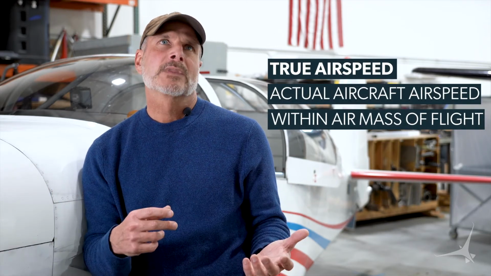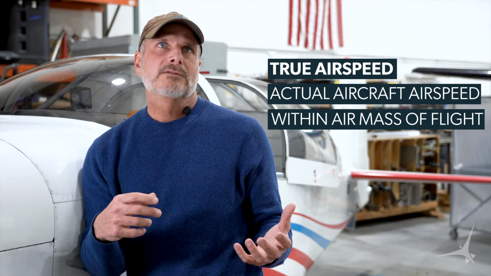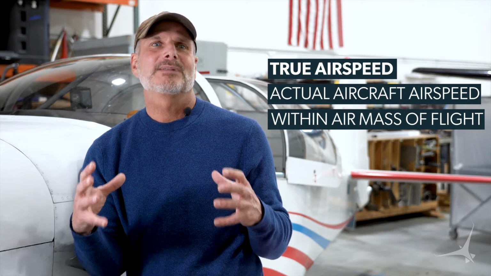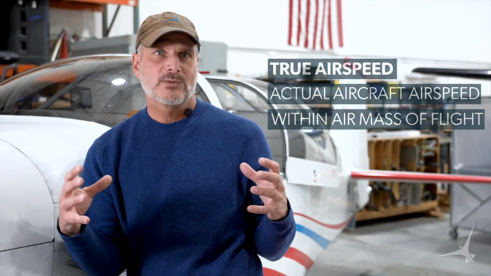Then there's true airspeed, which everybody knows the most because they like to brag about how fast their airplane is. True airspeed is the actual airspeed of that plane in the air mass in which it's flying. So that is overall, if there's no wind, how fast you cover the ground.